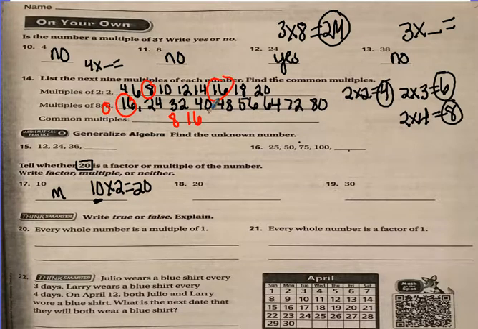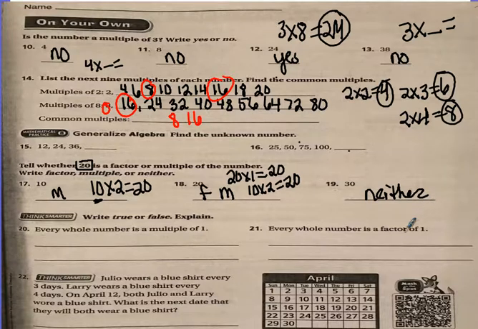Okay, 20. This one could be both. It could be a factor or it could be a multiple, because 20 times 1 equals 20, and then you could also, like I said, use 10 times 2 and do a 20. So it could be in your equation, or it could be used as a multiple. And 30 would be neither, because 20 times nothing can get you to 30, or you can't use 30 to get to 20. Alright, we're going to go ahead and move on.